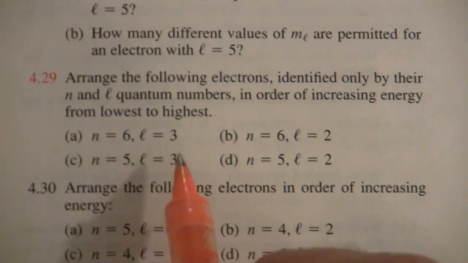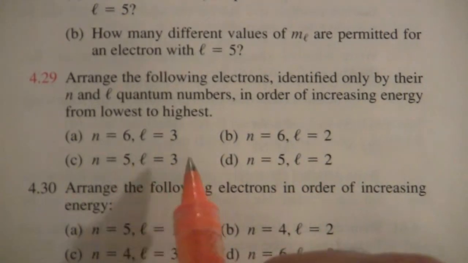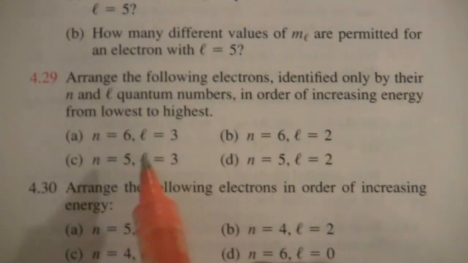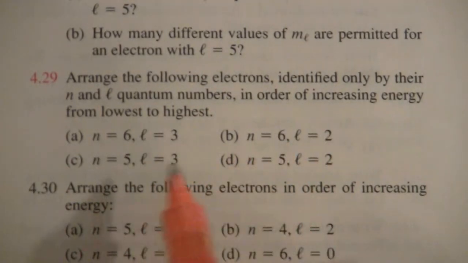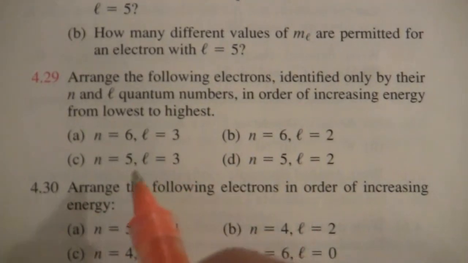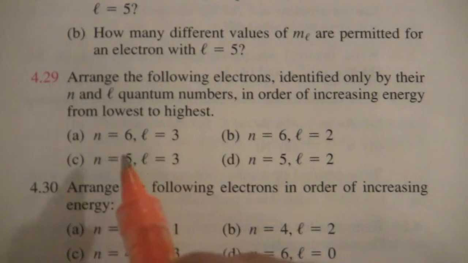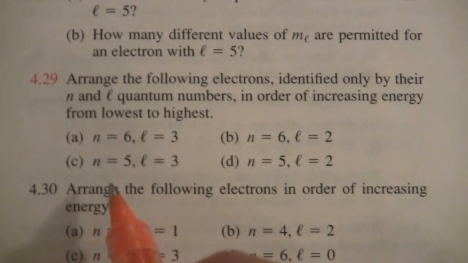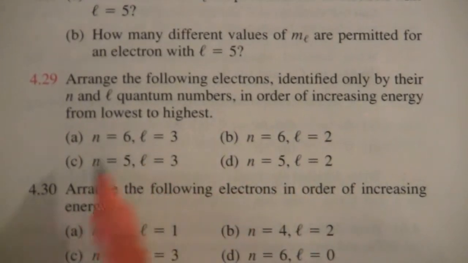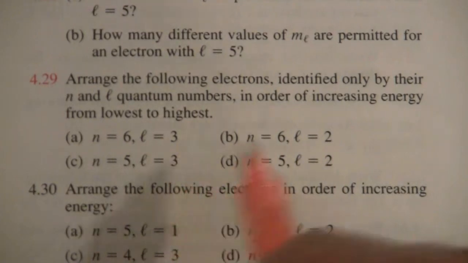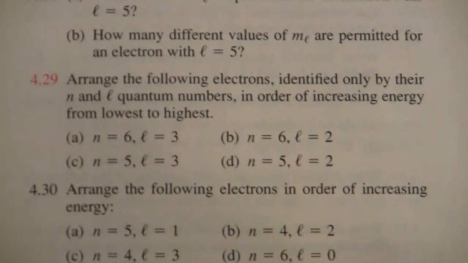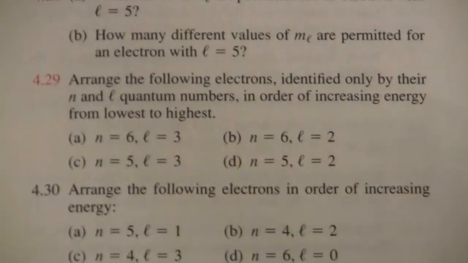Then we're going to have 5 and 3. Now, you'll notice 5 and 3 makes 8, and 6 and 2 also makes 8. In a case like that, where two or more have the same sum of n plus l, the one with the lower n has the lower energy. So here's the lowest, then n equals 5, l equals 3. Then we go up to n equals 6, l equals 2, and then n equals 6, l equals 3. That would be the highest among these four.